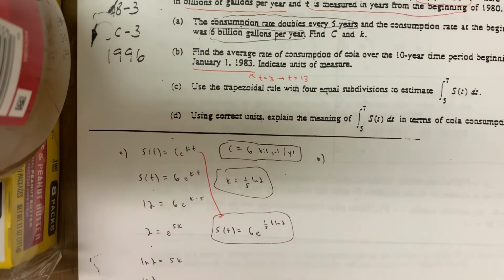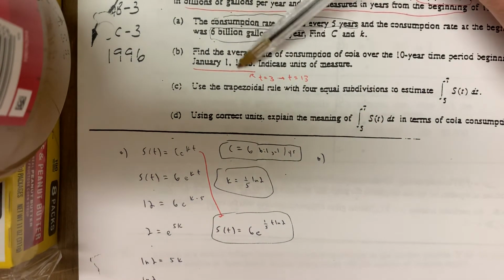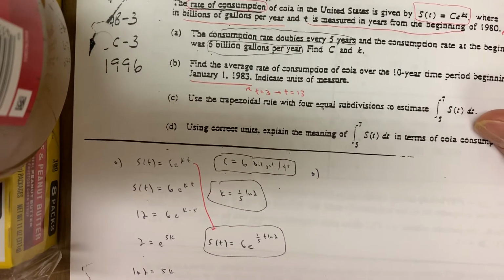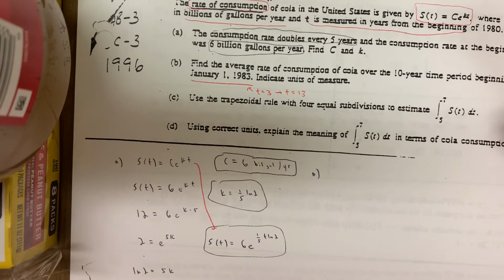Average rate of consumption of cola. Whenever you see the word average, you're either thinking it's the average rate of change formula or the average value formula. Newsflash, last I read, they're not going to put the average value formula on your AP. But we're going to review it like normal first.